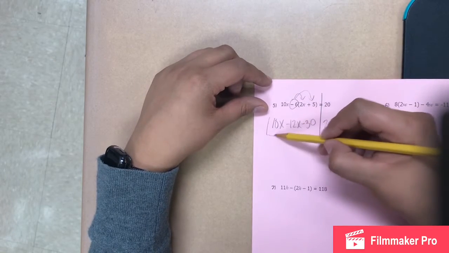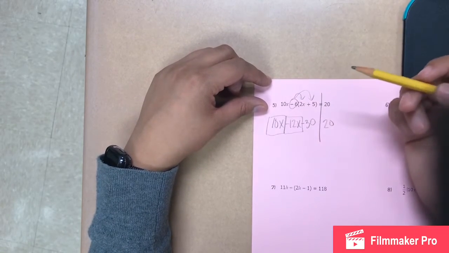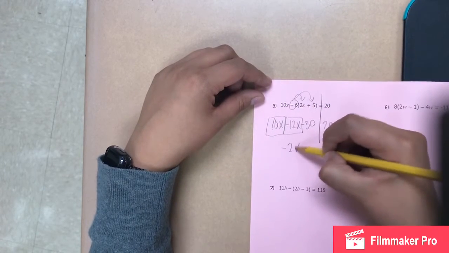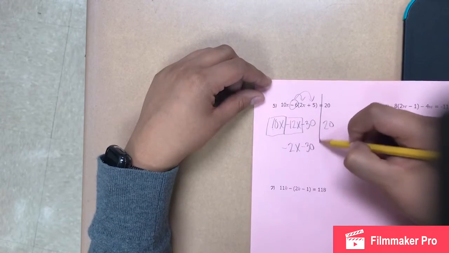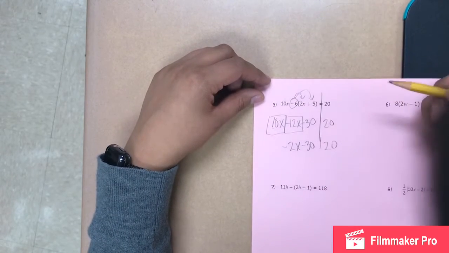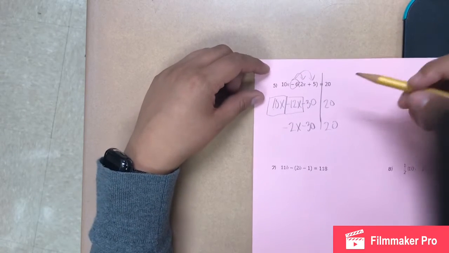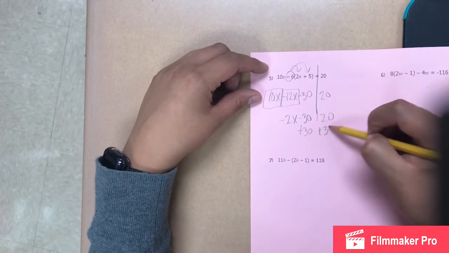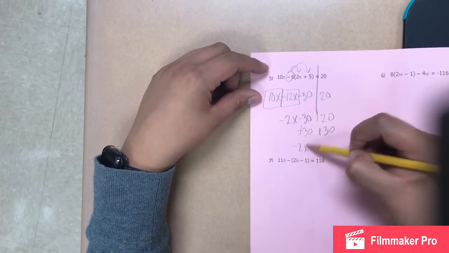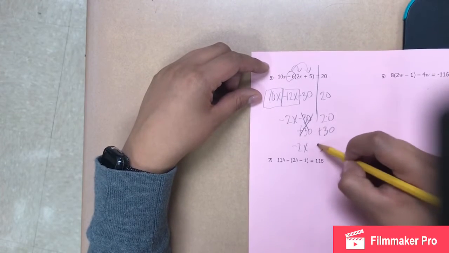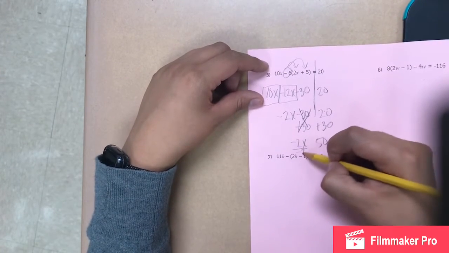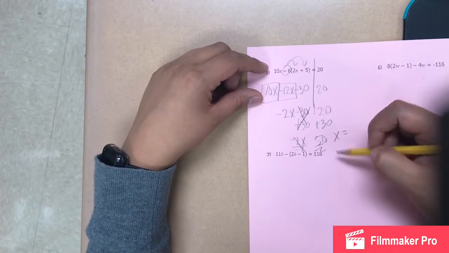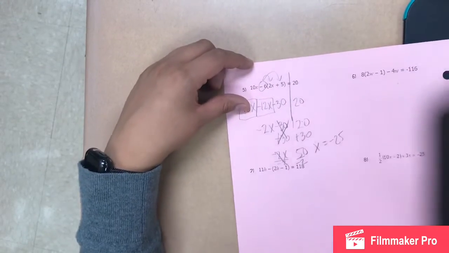I combine my like terms, so anything that has an x is like terms. 10x's minus 12x's is negative 2x minus 30. Okay, and then there's nothing to combine on the right side, so I bring it down. Now I take care of solving, so I'm going to add 30 to both sides. Negative 2x because these 30's cancel. 20 plus 30 is 50. I divide by negative 2. These negative 2's cancel, so x equals 50 divided by negative 2 is negative 25.